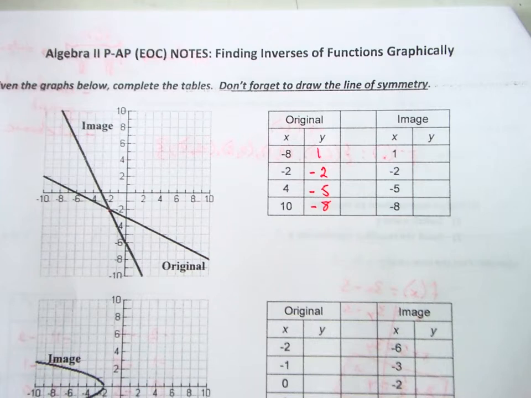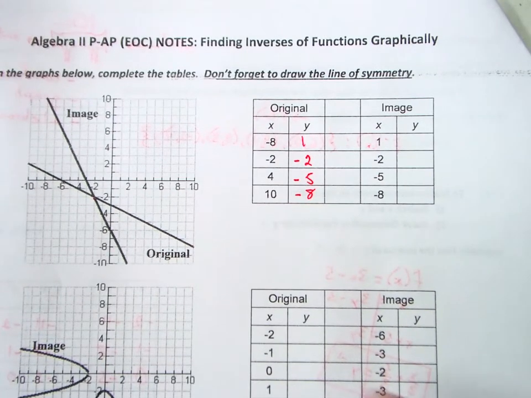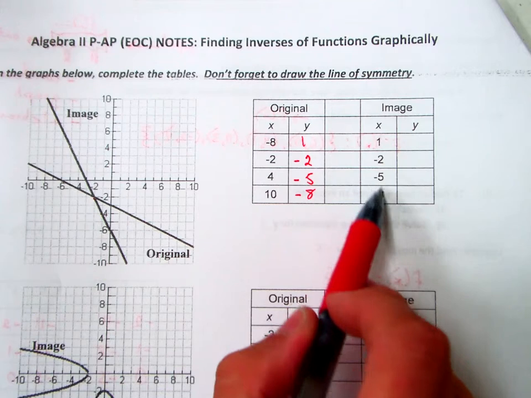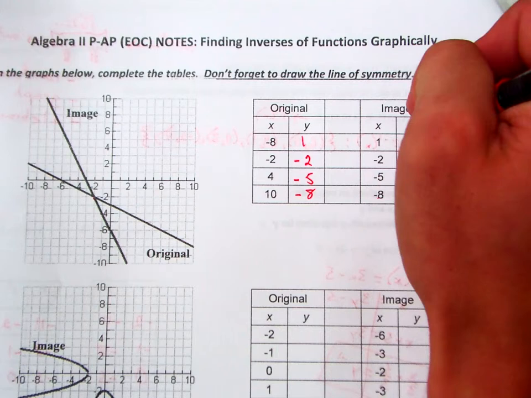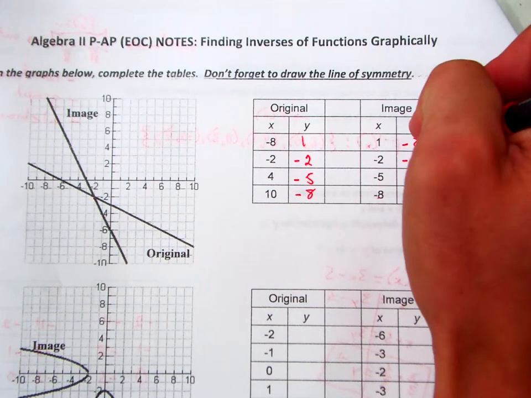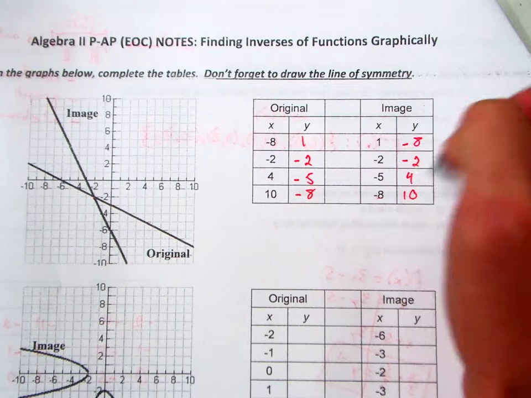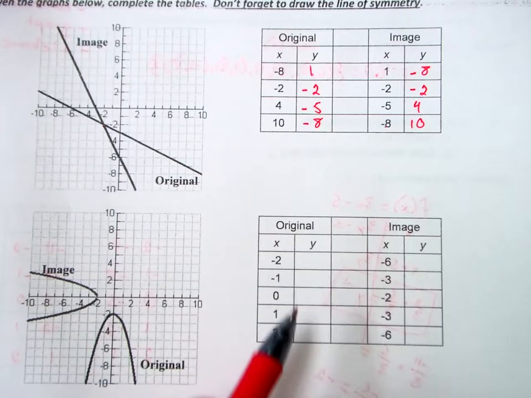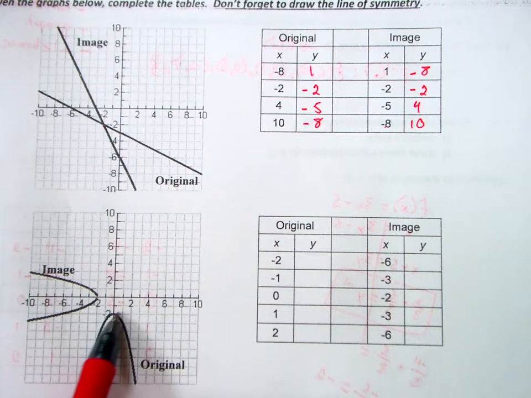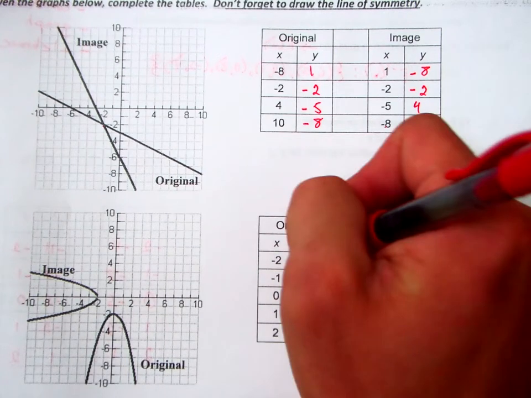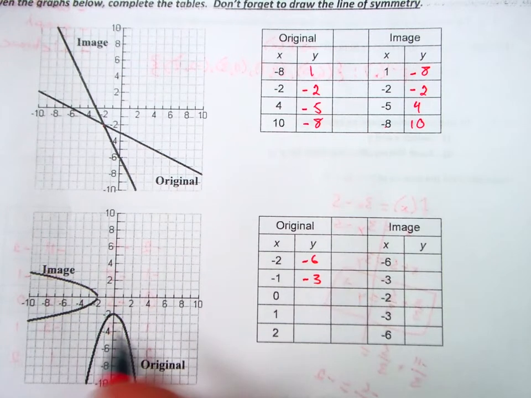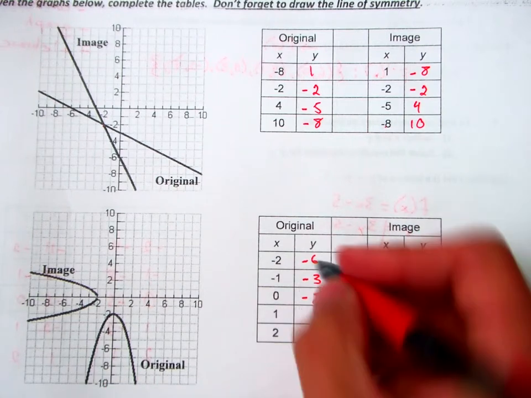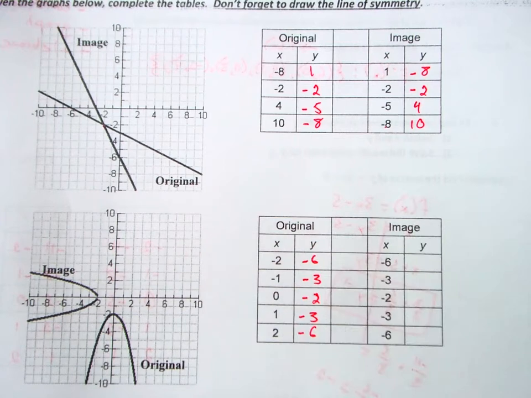And since the whole context of this lesson is inverses, it should be pretty obvious that when you see this 1, negative 2, negative 5, negative 8 like we got here, I'm guessing it's going to switch on the other side. And you could verify that by looking at these graphs if you want further. But I'm just going to go ahead and write this down over here. And the same idea is right here on the original. We've got negative 2. Negative 2 is going to be at negative 6. Negative 1 is going to be at negative 3. 0 is going to be at negative 2, and because this is a quadratic function or a parabola, it's symmetrical. So I know that that's the vertex. I'm just going to come back down, negative 3, negative 6.